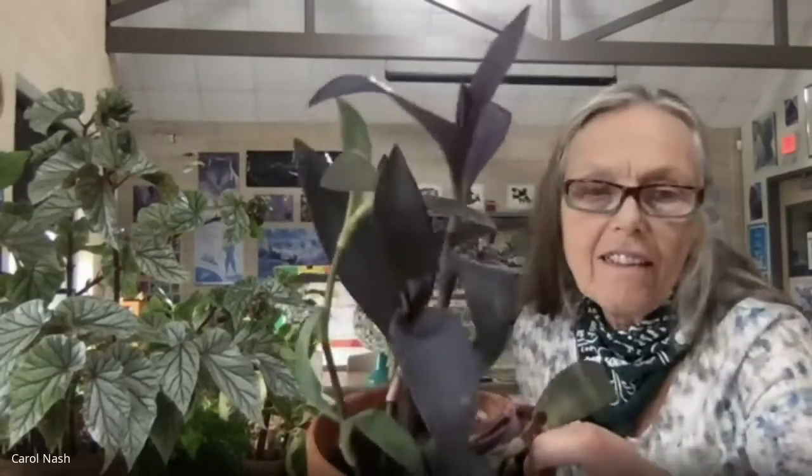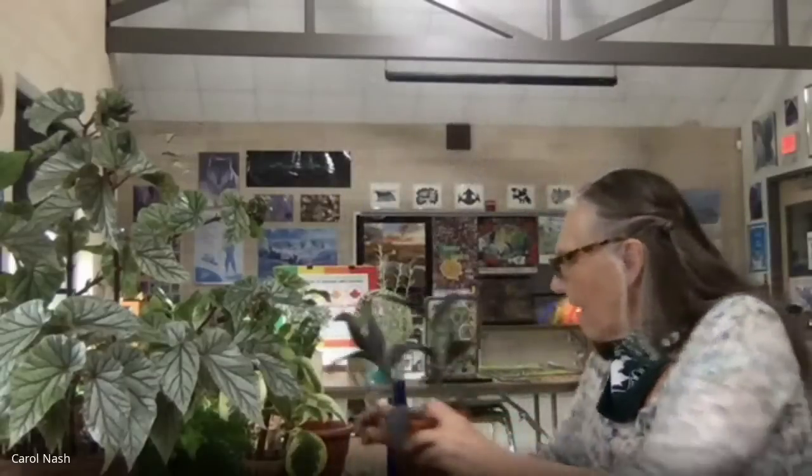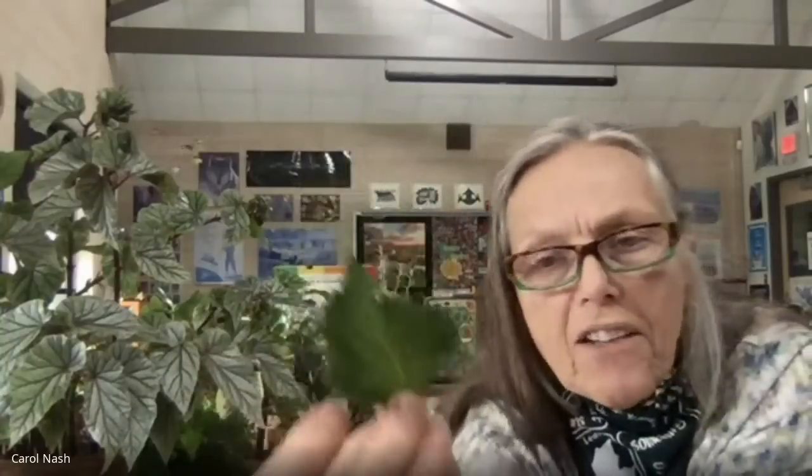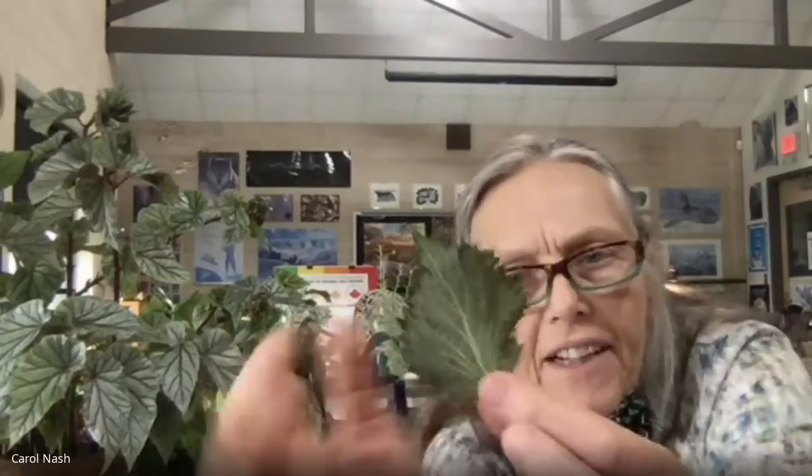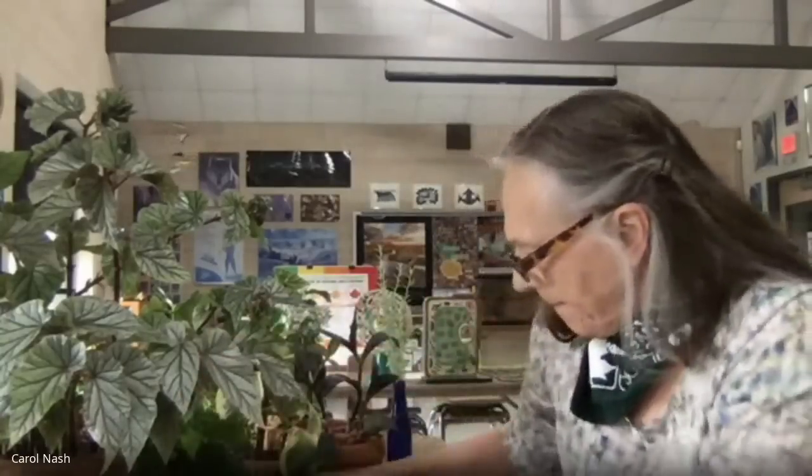Purple ones, aren't those pretty? And then another purple one. It's really interesting because it's more purple on the underside and kind of roughly around the edges. Oftentimes the top of a leaf and the underside are quite different.